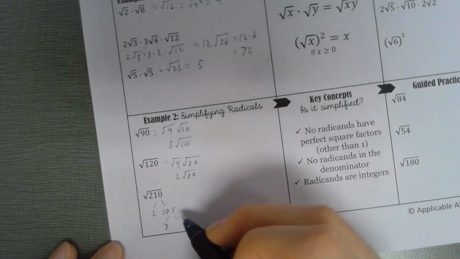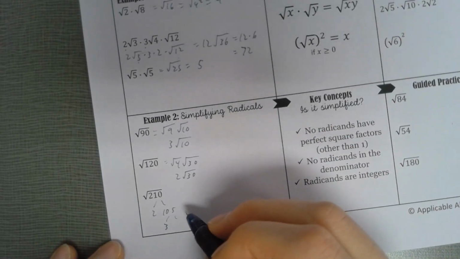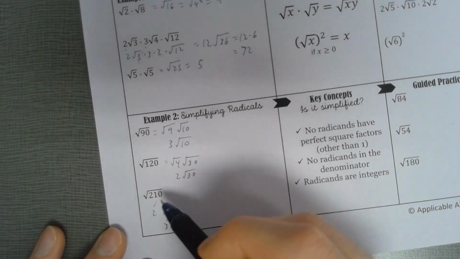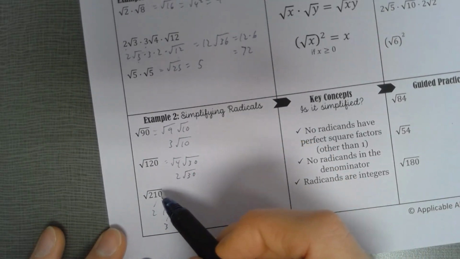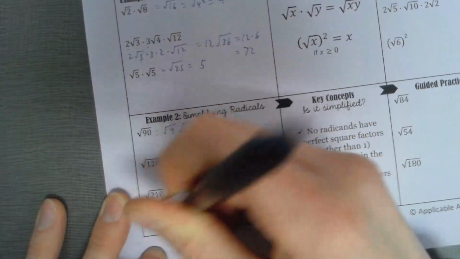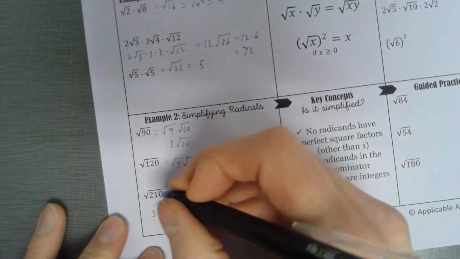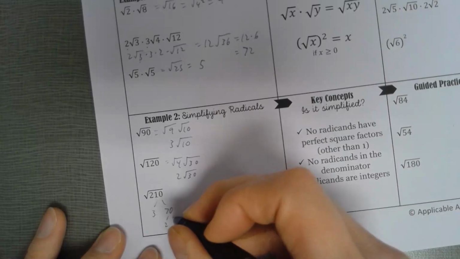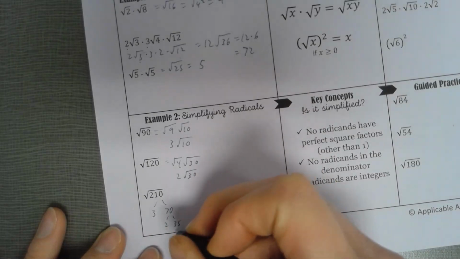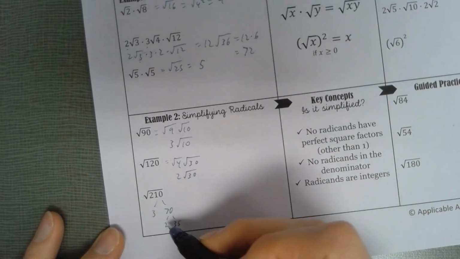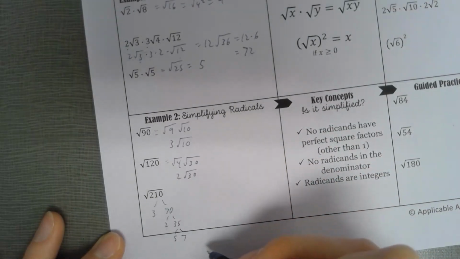I don't have my calculator on me. If I back this up, 21, 3 goes into 21 7 times. Maybe I can get this to be smaller. So 3 goes into that 70 times. Okay, then that 2 times 35. 35 factors into 5 and 7. So 3, 2, 5, 7, those are all prime factors.